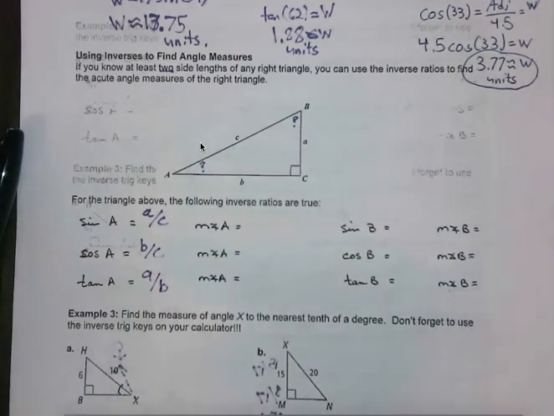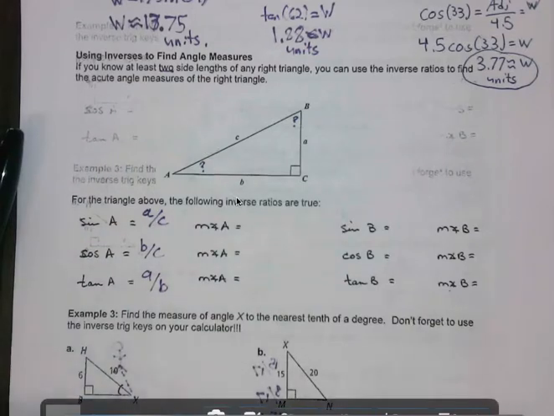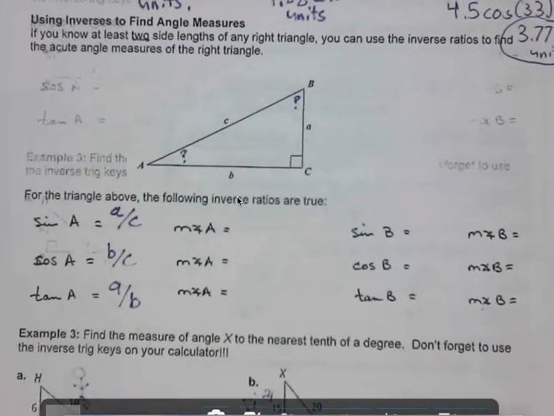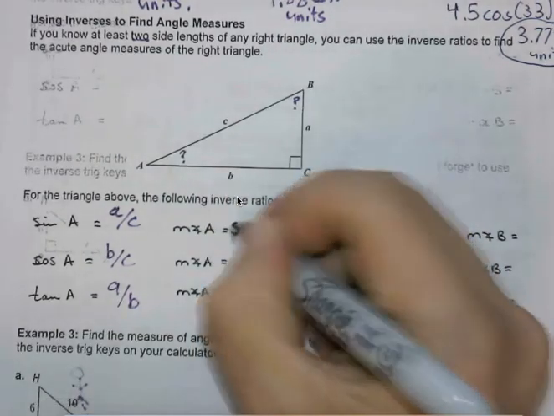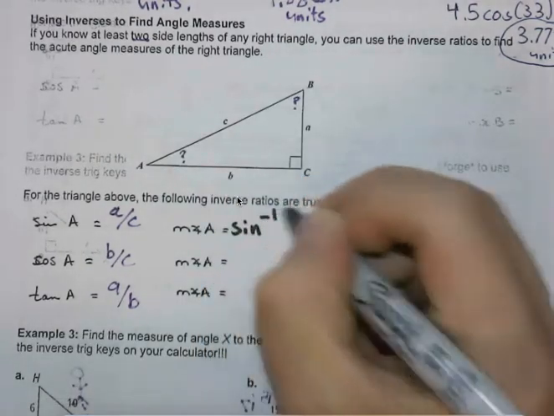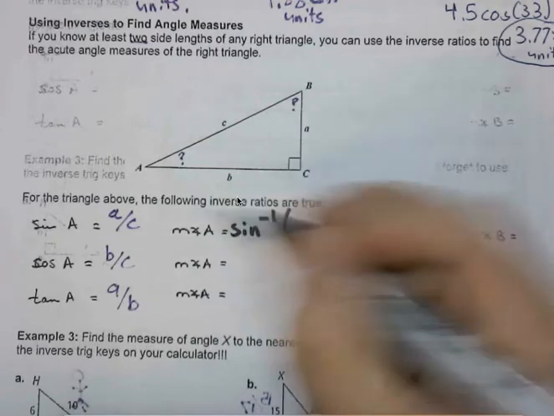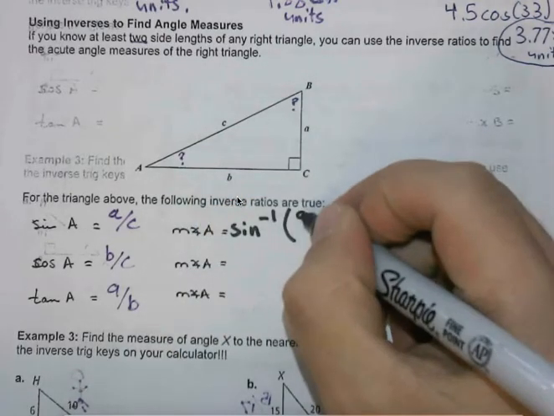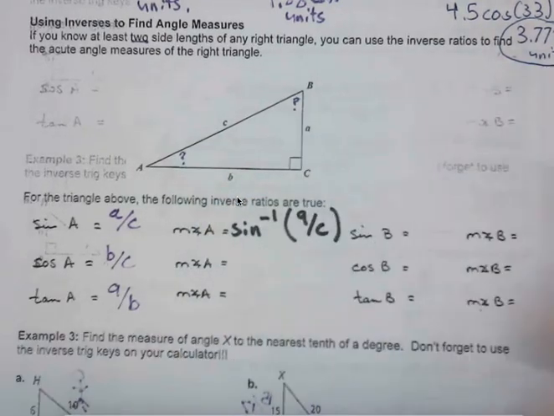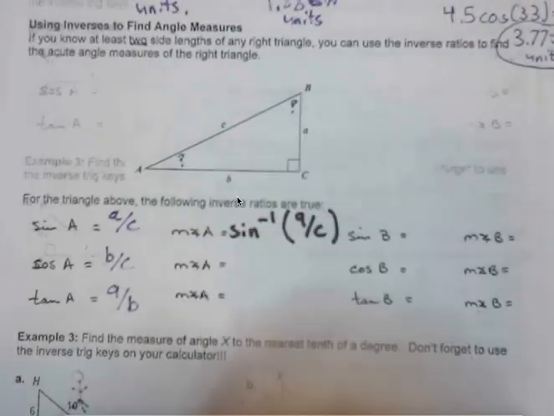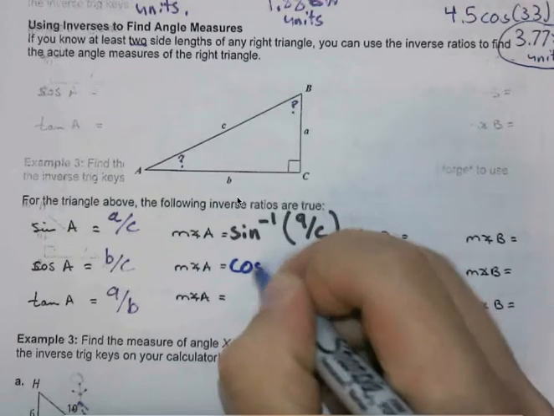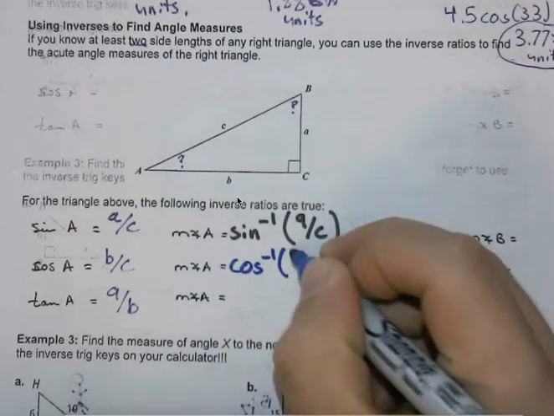And so if we were going to get a hold of the angles themselves, for example angle A, we would be taking a look at what they call a sine inverse. So we would take sine inverse of what that ratio was equal to, A over C. And if we were going for cosine, we would do the same thing, but we take cosine inverse of B over C.